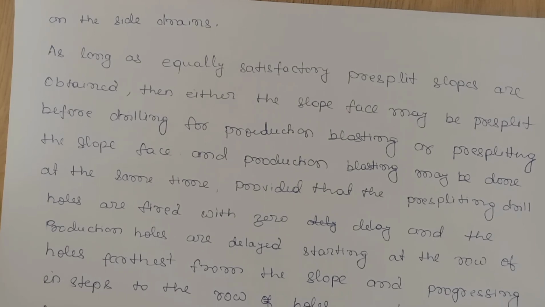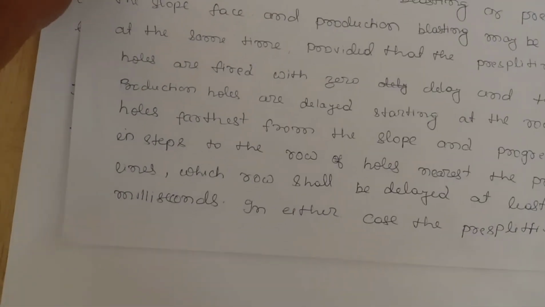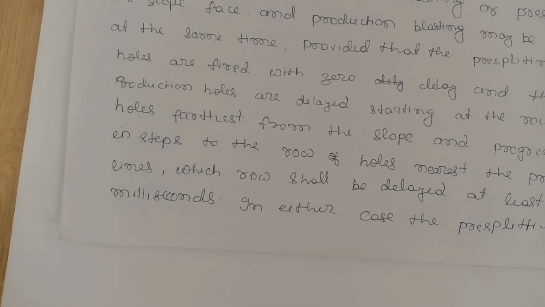the production holes are delayed, starting at the row of holes farthest from the slope and proceeding in steps to the row of holes nearest the pre-split line, which row shall be delayed at least 50 milliseconds.